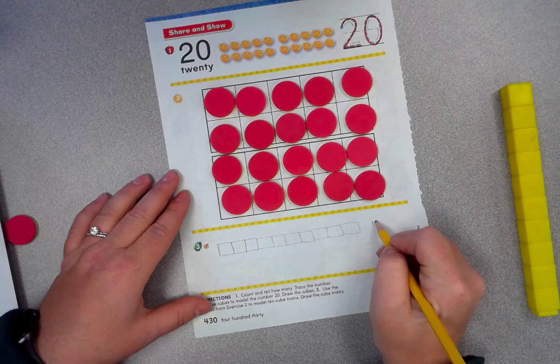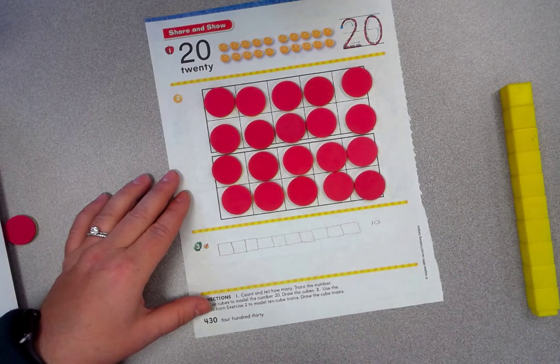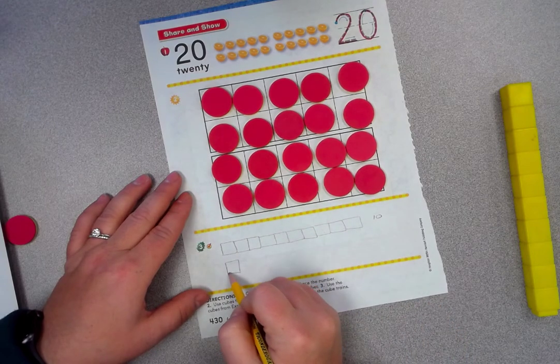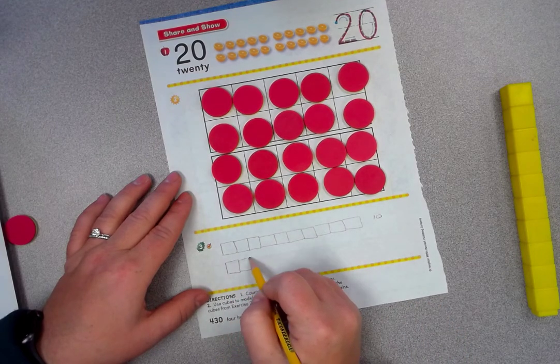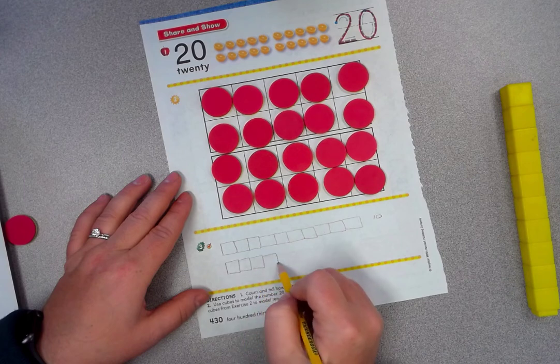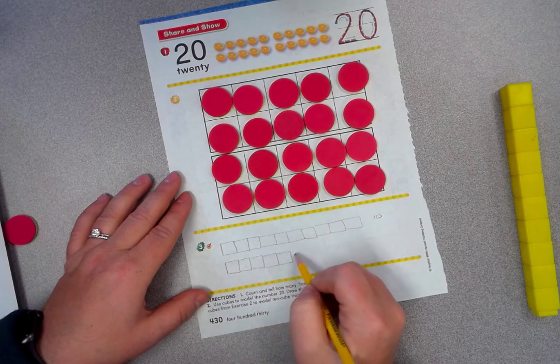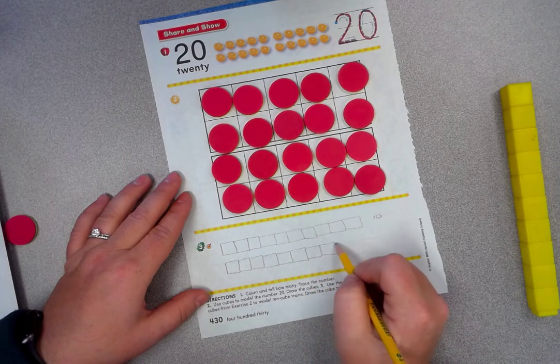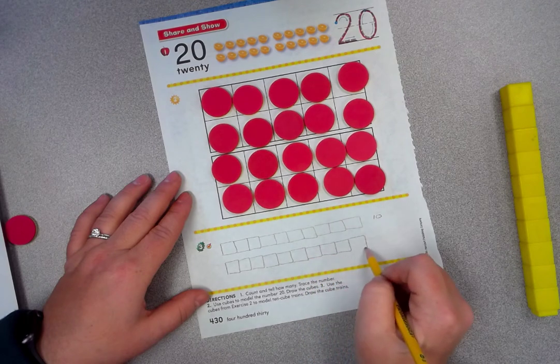So I have my 10. Am I all done? Is 10 the same as 20? No way. We got to do another row with 10 in it. 1, 2, 3, 4, 5, 6, 7, 8, 9, 10.